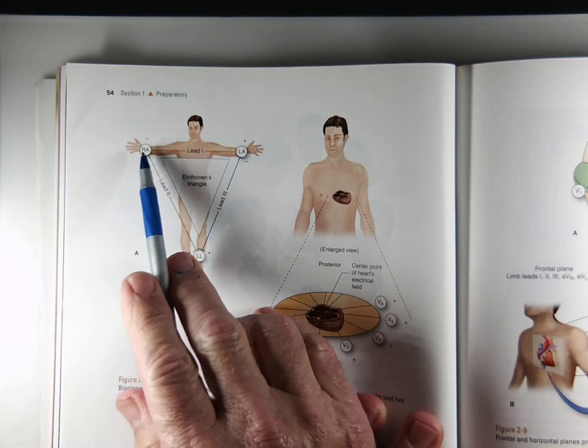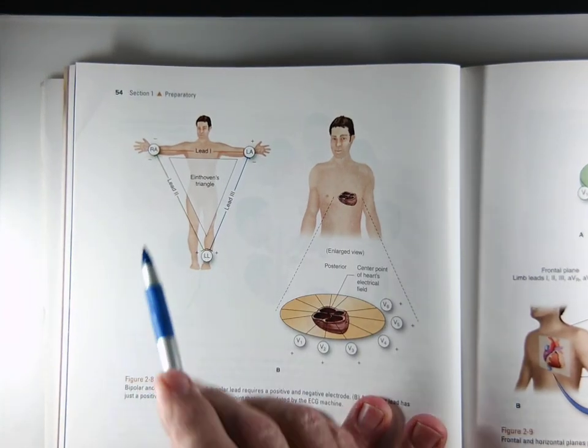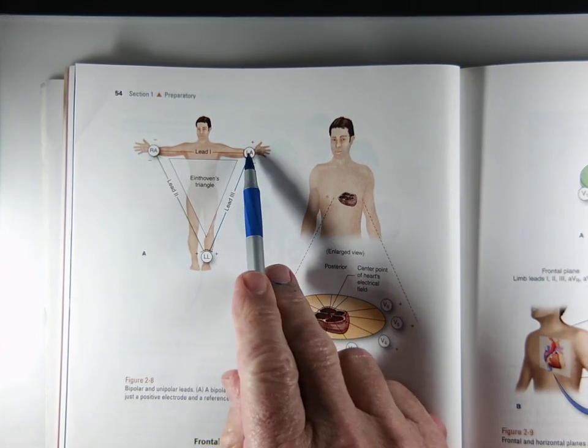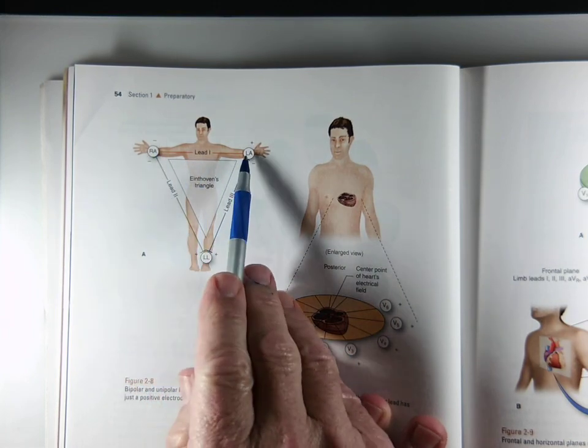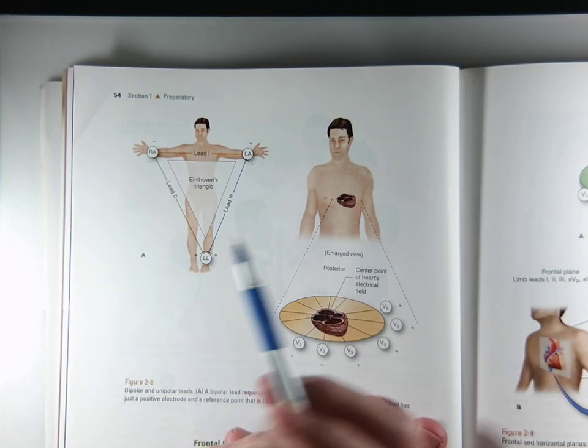Well, the limb leads we start with are right arm, left arm, and left leg. The right arm is negative always, okay? The left arm is positive when it's from right arm to left arm, but it's the negative electrode when it's going down to the feet. The feet are both positive. So what does that mean?